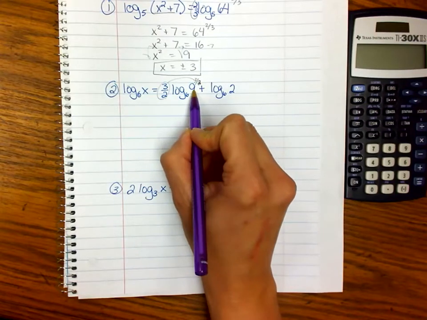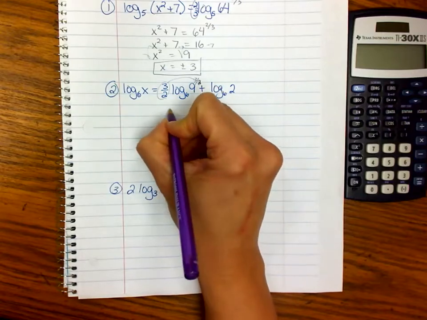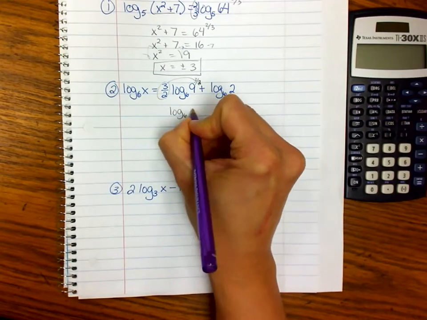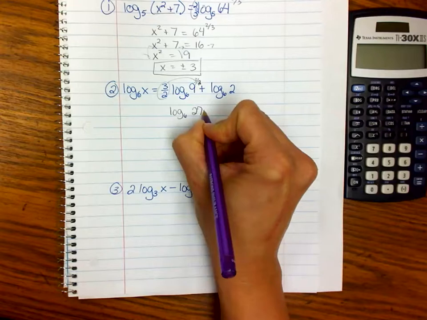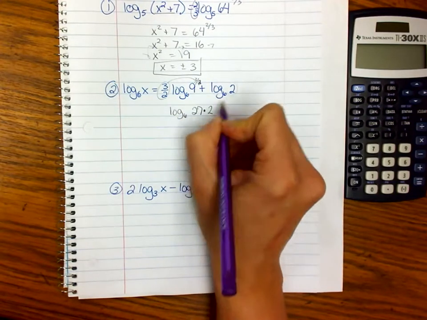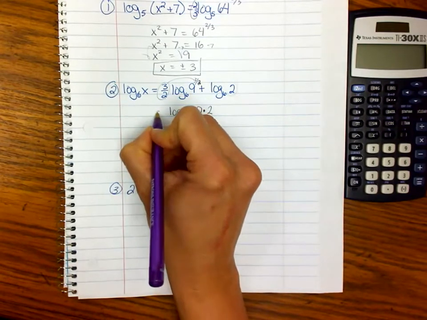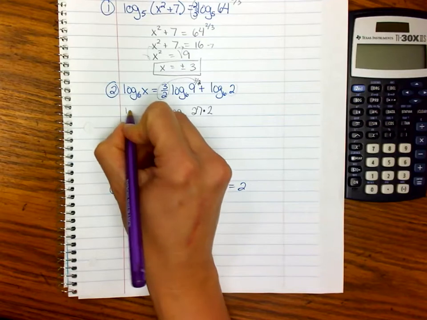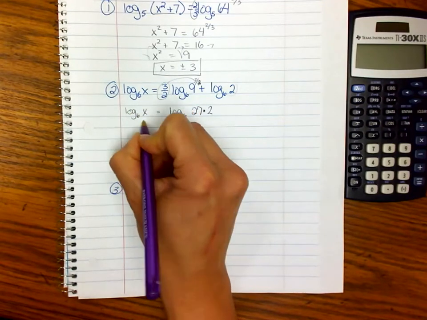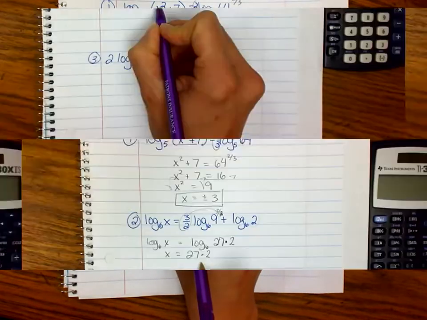Well, the square root of 9 is 3, and 3 cubed is 27. So now I have the log base 6 of 27. Since that's a plus, it's times whatever this is, those two being multiplied using my properties. So now, since I know I have the log base 6 of x, I know x must equal 27 times 2. And what is 27 times 2?